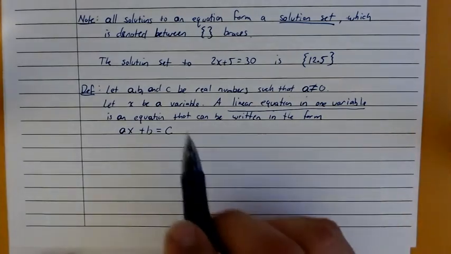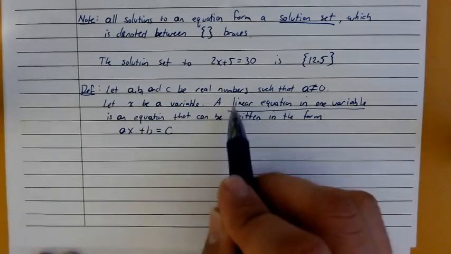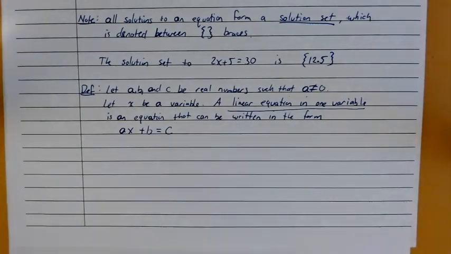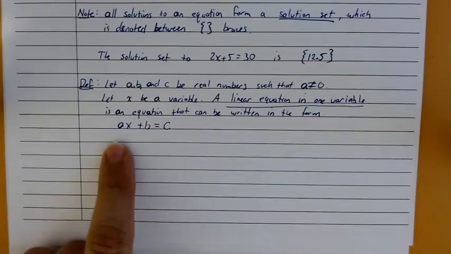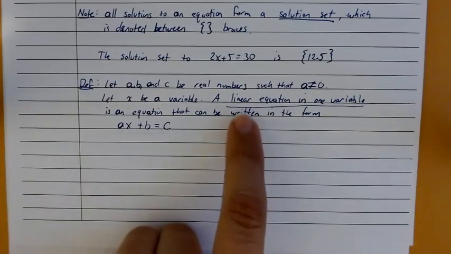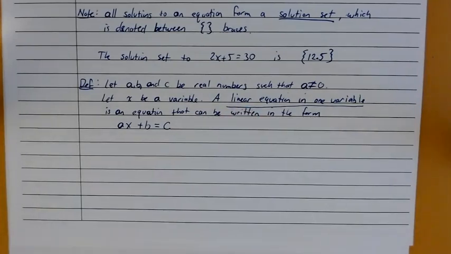All right, so linear, for now, that's just a name. It's going to take on a little more meaning later on down the line when we start looking at graphs. To spoil a little of the surprise, it has to do with the shape of the graph. Equations that have this form are called linear equations because their graphs are lines. All right? We'll talk about that in more detail later on down the line.